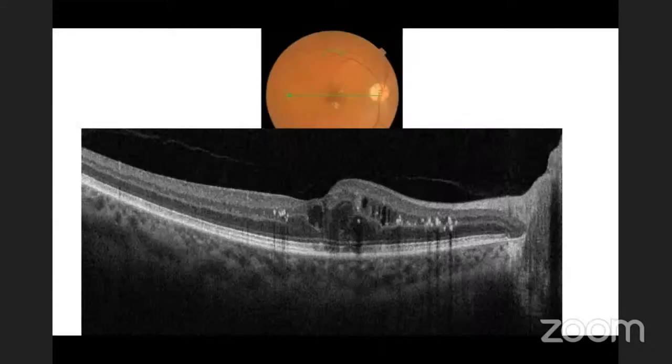You can see that there is presence of hard exudates which look like these hyperreflective dots in the center. Now, if you exactly are able to co-localize these hard exudates in the center, then you would realize that some of them do not correspond to the hard exudates. And these are actually called hyperreflective foci. So hyperreflective foci are those hyperreflective dots on the OCT which do not exactly correspond to the hard exudates.